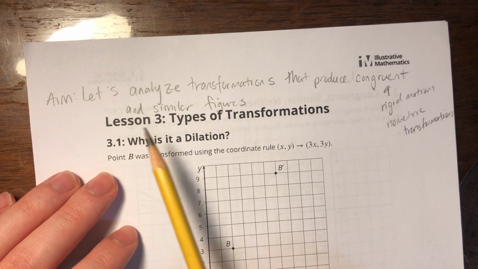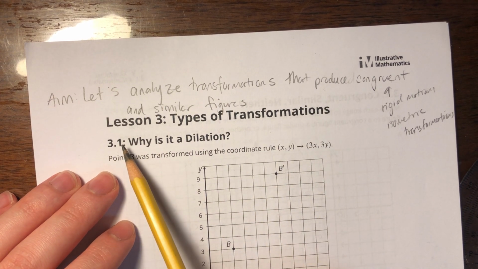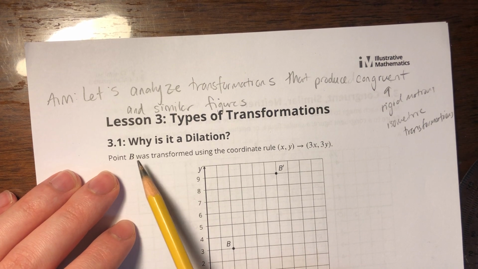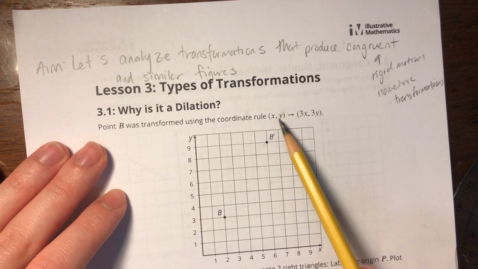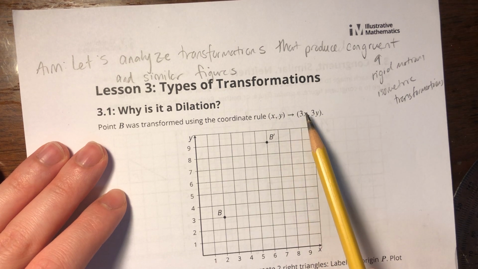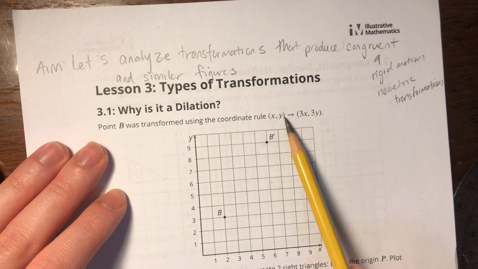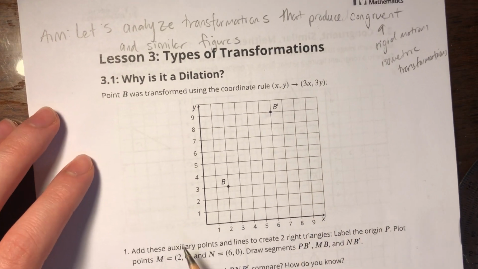All right, so lesson 3, types of transformations. 3.1, what is a dilation? Point B was transformed using the coordinate rule (x, y) goes to (3x, 3y). So we're multiplying the x coordinate by 3 and the y coordinate by 3.